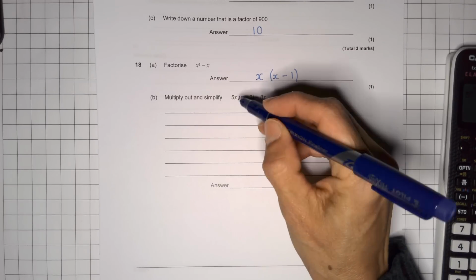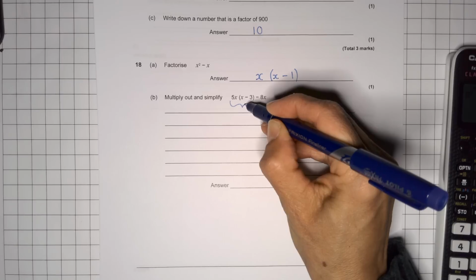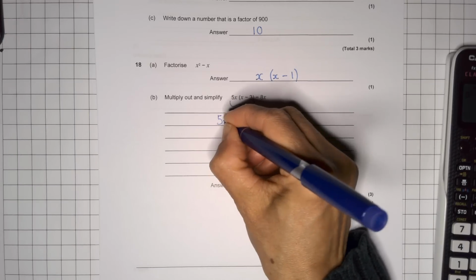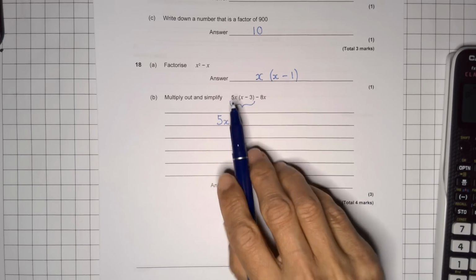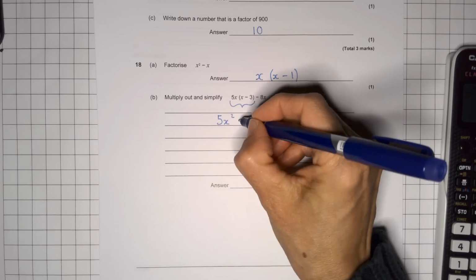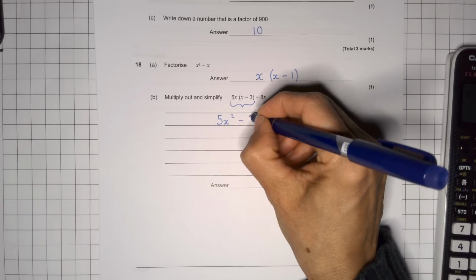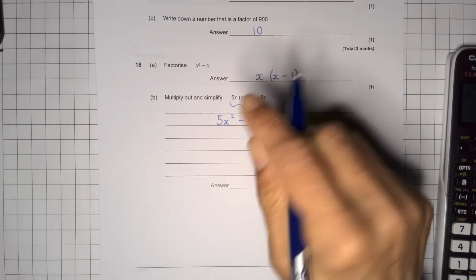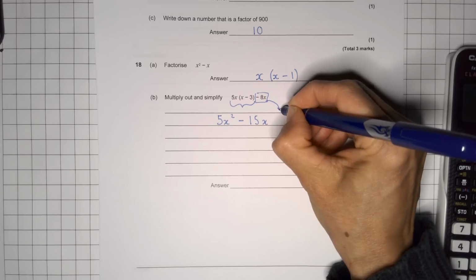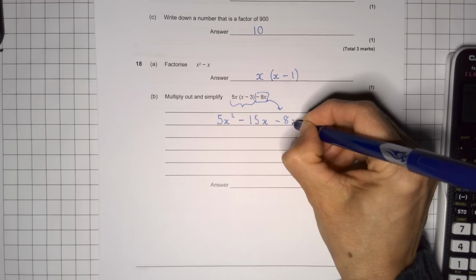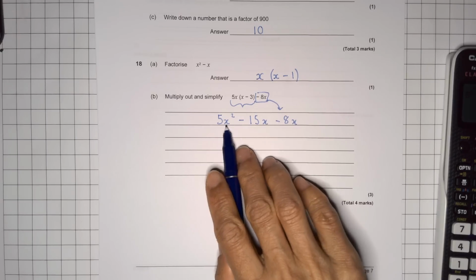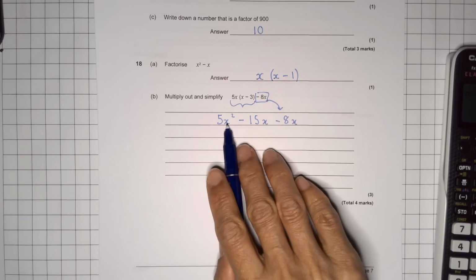So we're going to work first on this bit here. So we have 5x times x, which will give us 5x squared. And then we have 5x times negative 3, so positive times negative gives us a negative. 5 times 3 is 15, and we had an x. So I've done that bit there. And now I can put this bit that we haven't done at the end. Okay. So now we have to simplify it. Now this is squared, but these are not squared, so this one's going to stay the way it is.